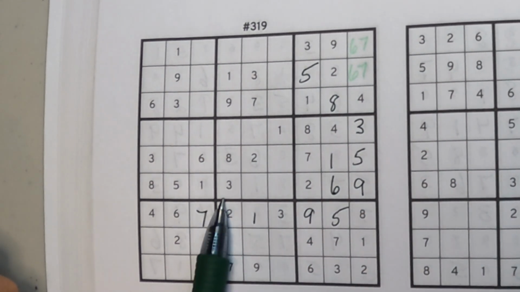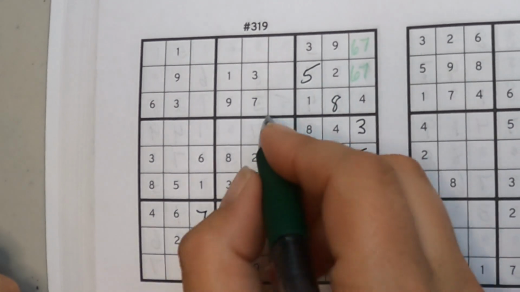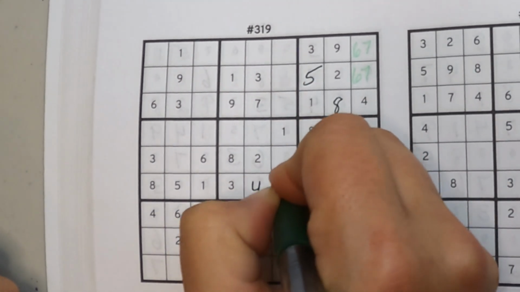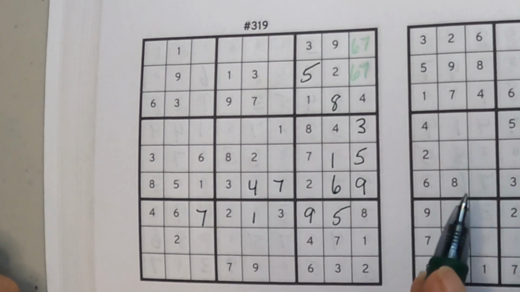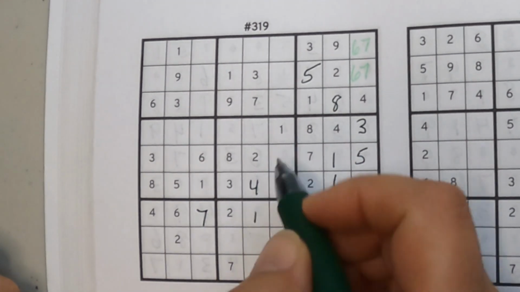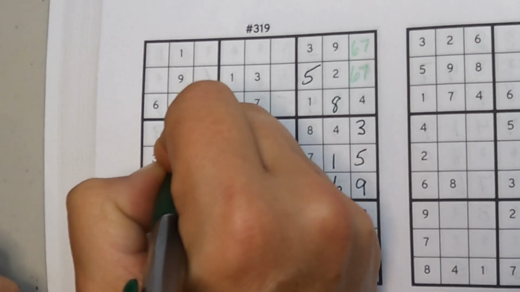For this row now, we're missing 4 and 7. We've got a 7 here, so 4, 7. For this row, we're missing 4 and 9. With that 4 here, that makes this our 9, 4.